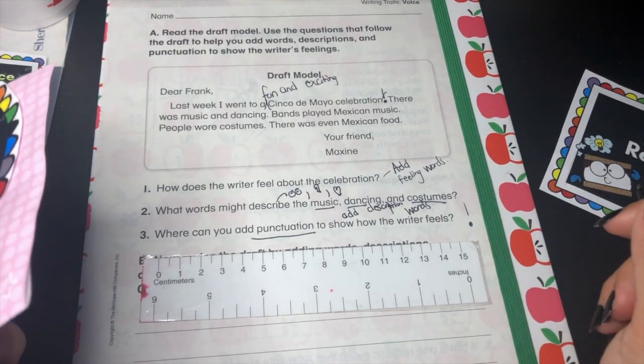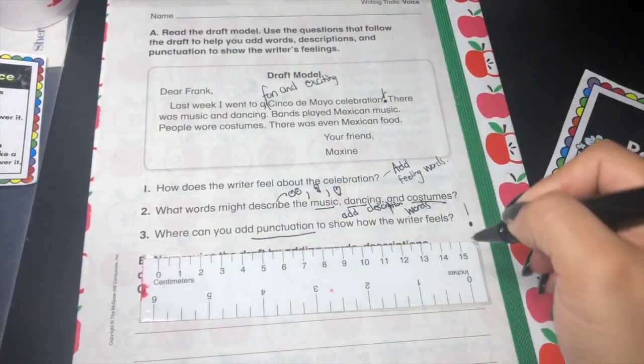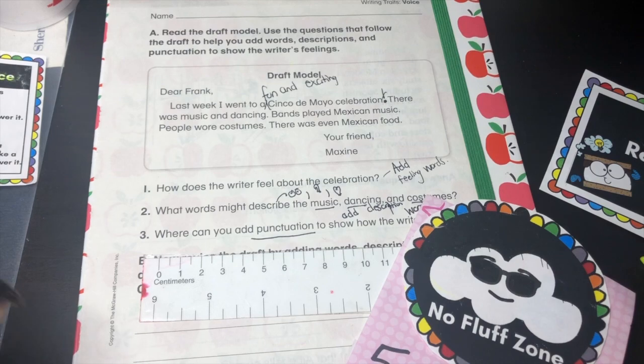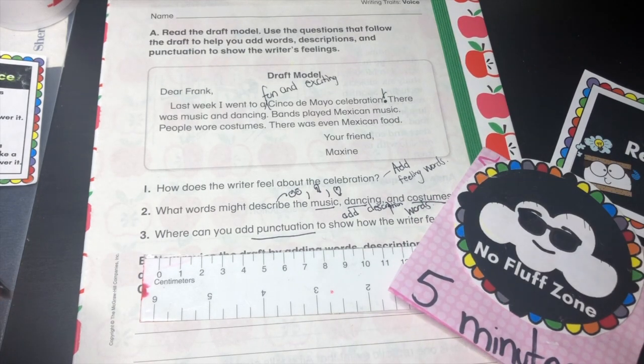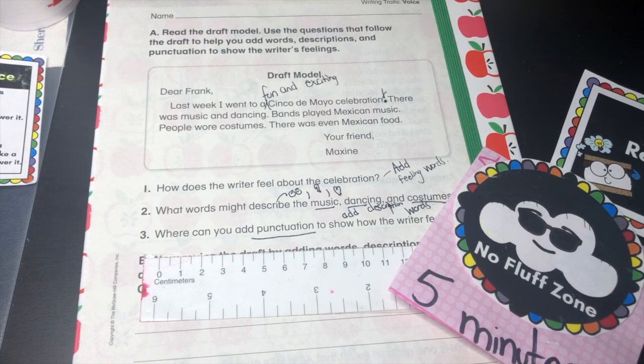So, my expectation is that you do this by yourself. I'm going to give you 5 minutes to do this, okay? And then we're going to review at the bottom orally. Ready, set, go.